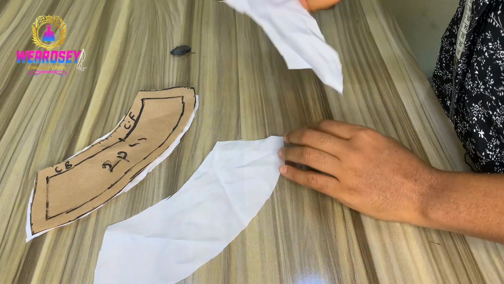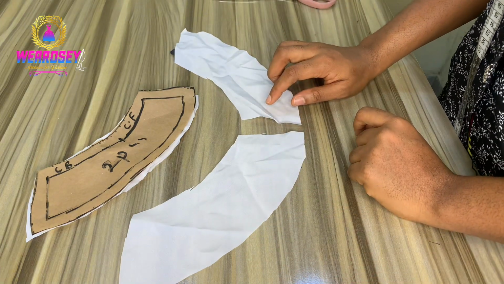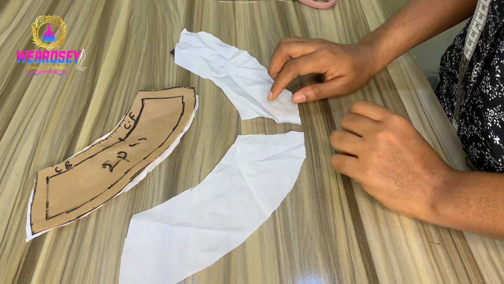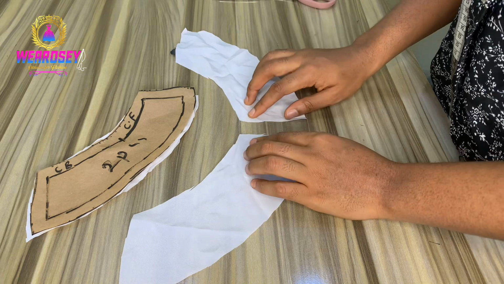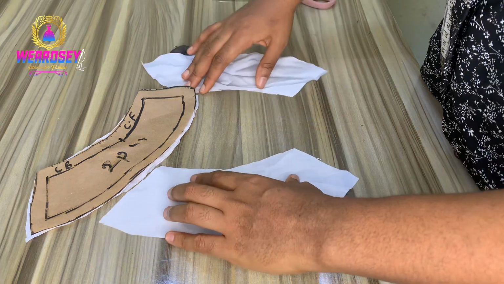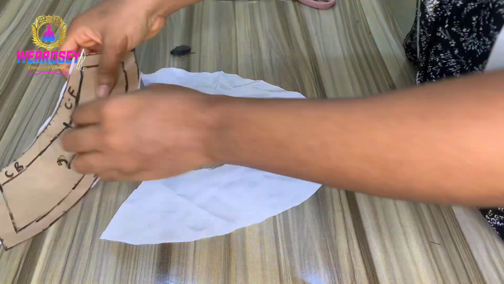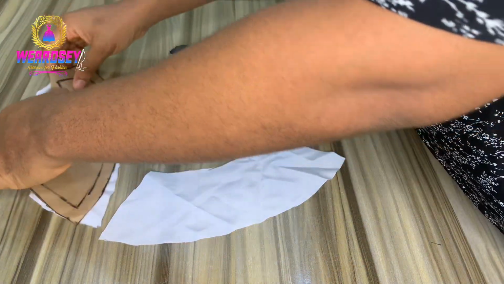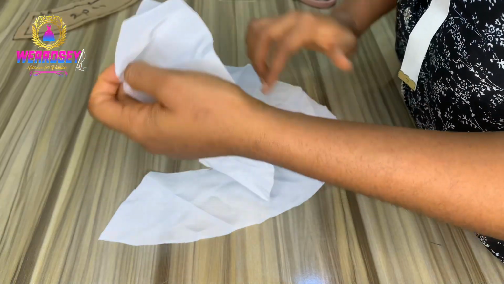So now I've cut my pattern. Can you see? This is how the collar is going to look. Please remember to label the front part. Remember to mark the front part, because the front and the back are not the same thing. Hope you understand. So now for the purpose of this tutorial, I'm going to show you how to place your fabric so that you'll be able to sew it.